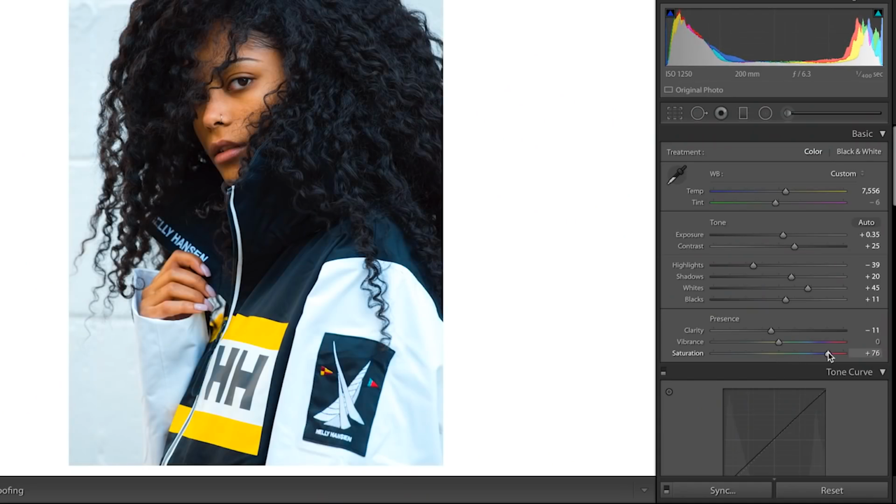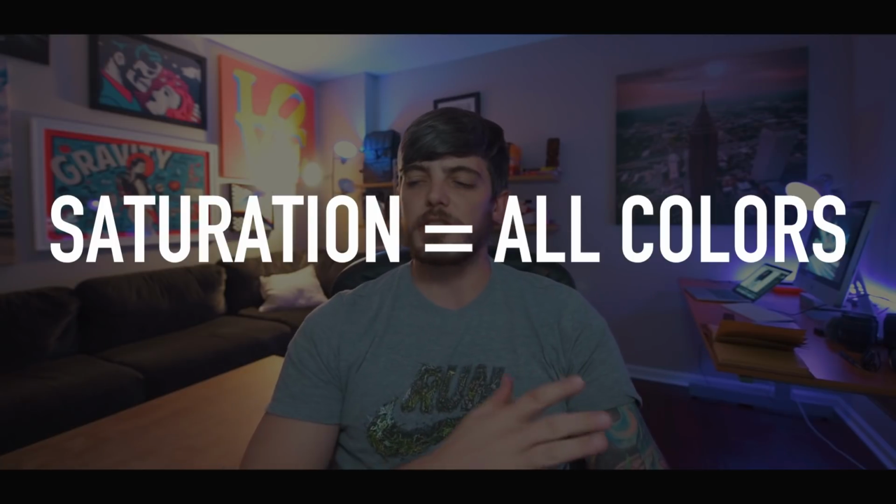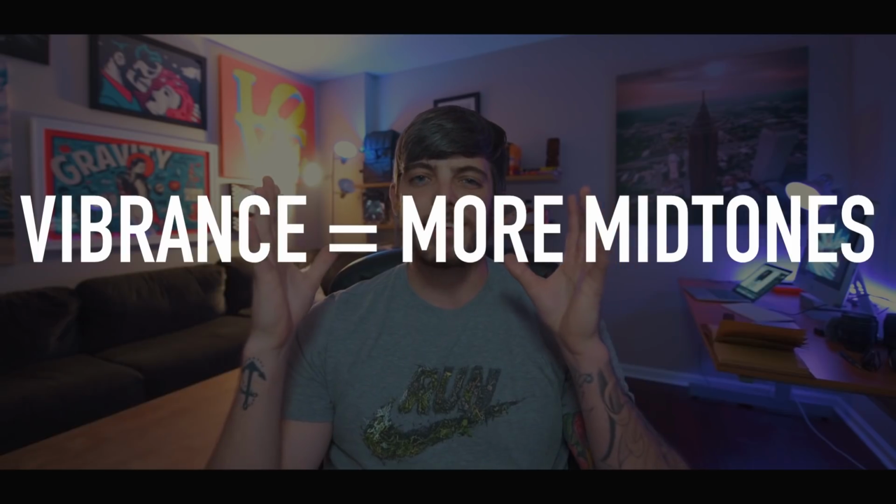Saturation essentially is like taking a crayon and pressing even harder on the paper, really making sure that color is as strong as possible. It's going to increase all the colors in your image across the spectrum. Now vibrance is more of a smart tool that only increases colors essentially in your midtones.